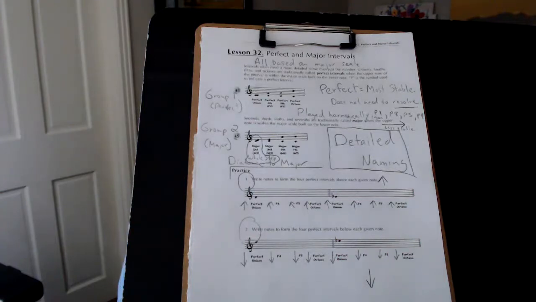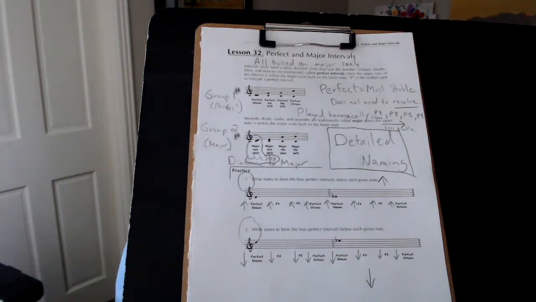Let's say you see number 1 under practice there. You're going to write me a perfect unison. So you're going to write another note that makes that first note a perfect unison. Then the next one says P4. You're going to write up from that note, which I believe is a D, a perfect fourth. All right, so that's group 1. Group 1 is fairly straightforward.